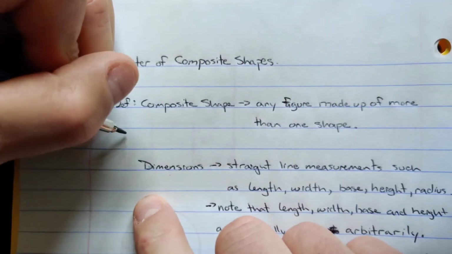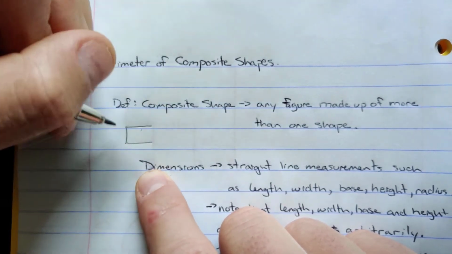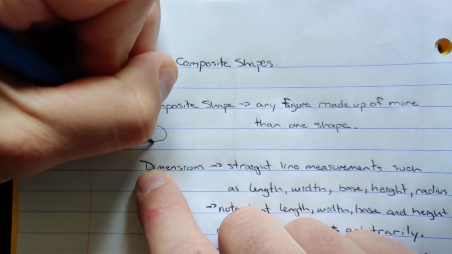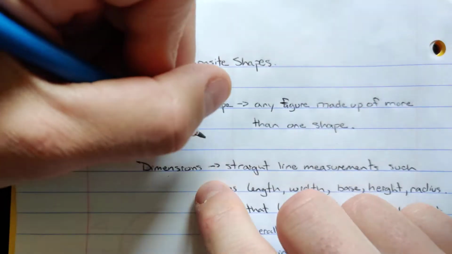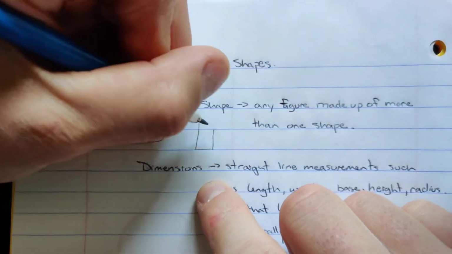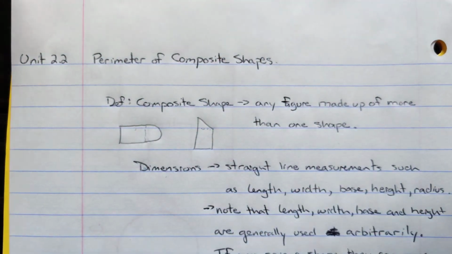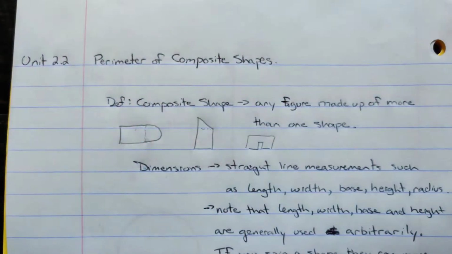So you might see something like this, a square or rectangle type shape with a semicircle in the end. So essentially you have half a circle and a square, or you might see something like this, square with a triangle. Essentially it's just something made up of multiple shapes. Could be a couple squares. Okay, these are all different types of composite shapes.